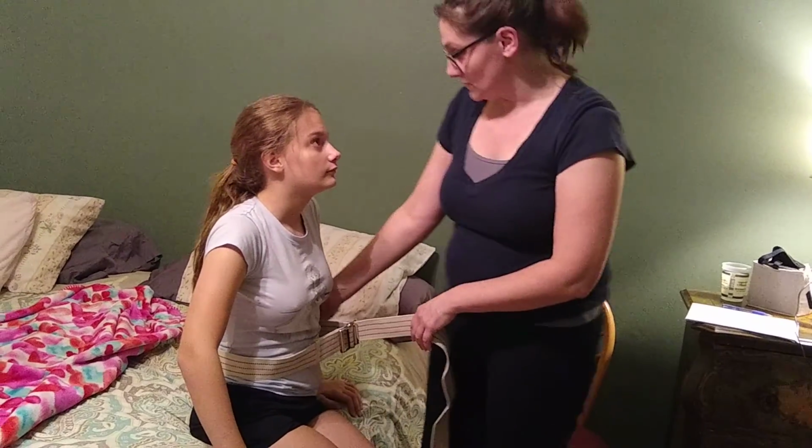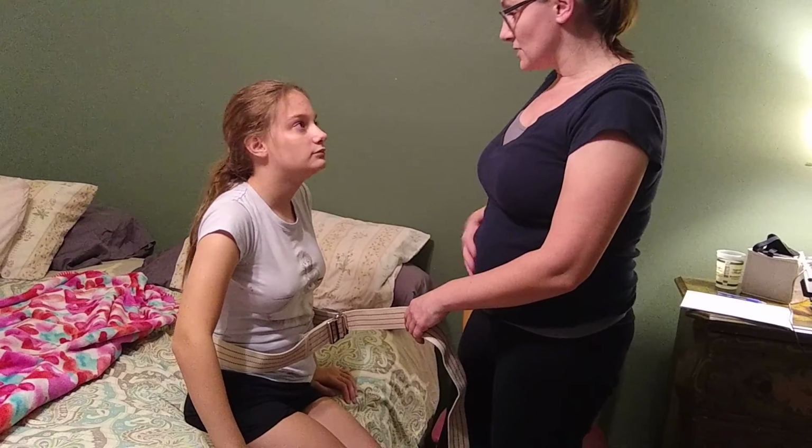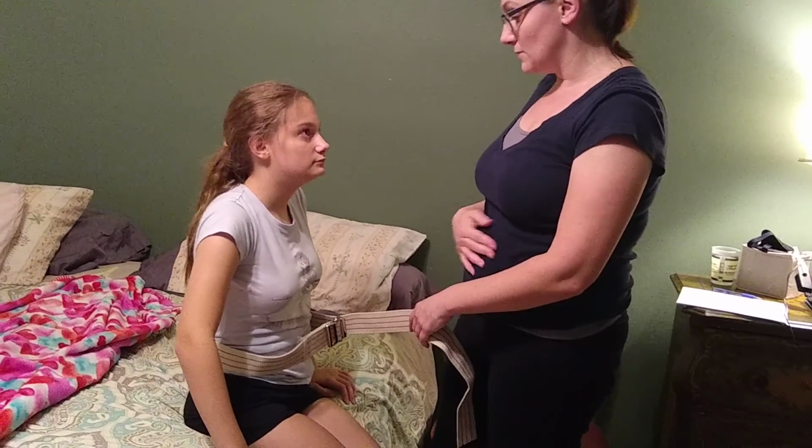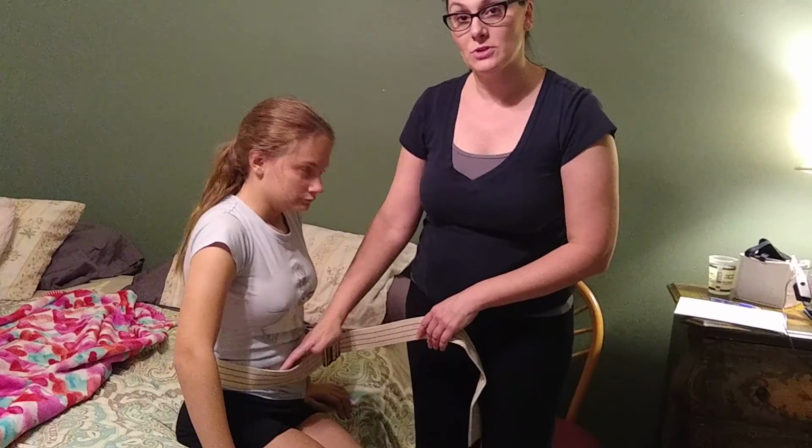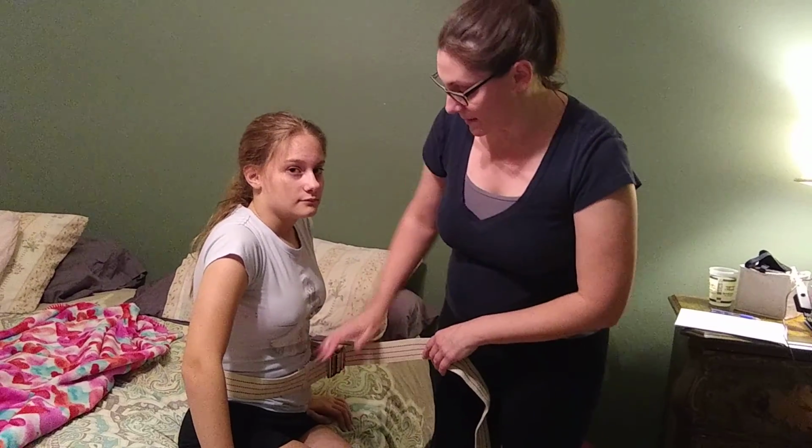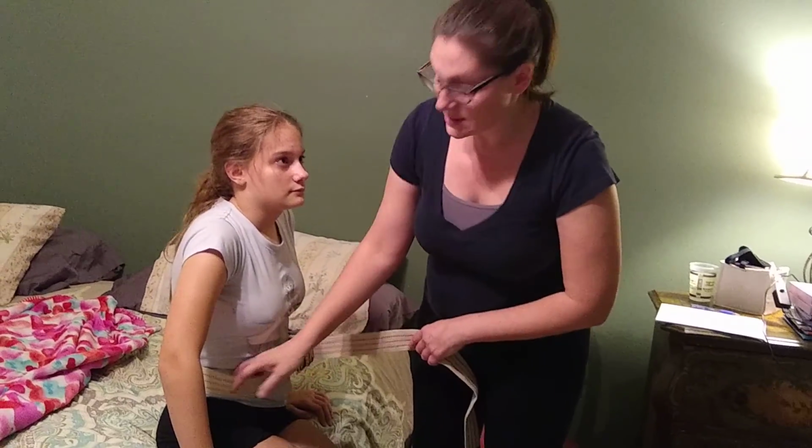All right, so when I put the gait belt on, I want to ask the patient if they've had any surgeries recently. Do you have any ostomy bags or any holes or tubes you need to be aware of? Okay, there's nothing obstructing her abdomen at this time. She doesn't have any pain or any skin breakdown.